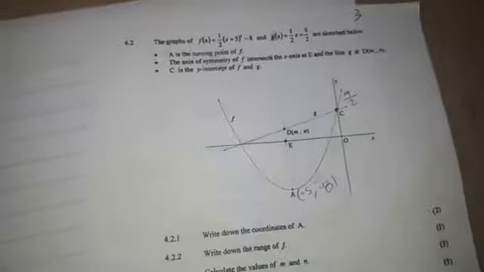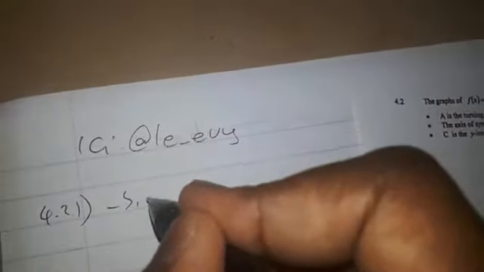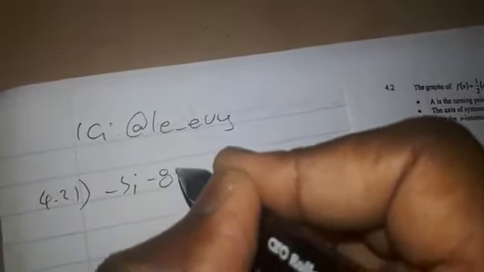Like here, 4.2.1. Look, they're asking for the coordinates of A for 2 marks only. So you give them the coordinates. What are the coordinates of A? It's -5 and -8. Whew, I must chill before I make silly mistakes again. But anyways, let's carry on here.